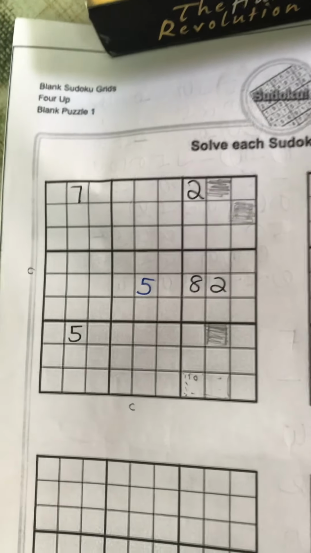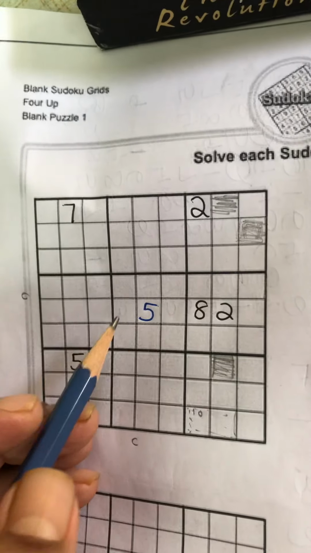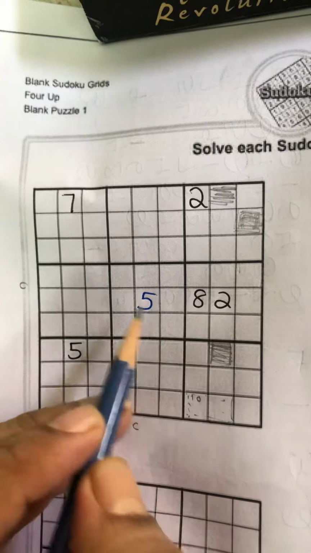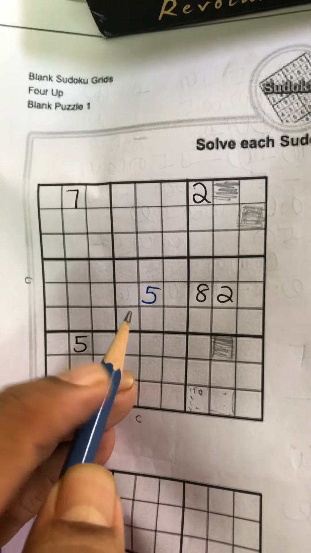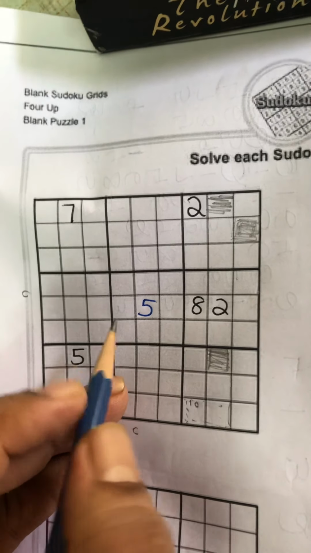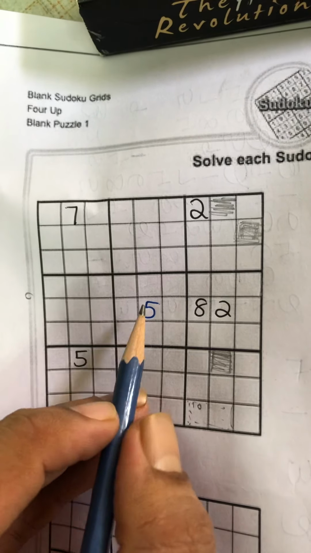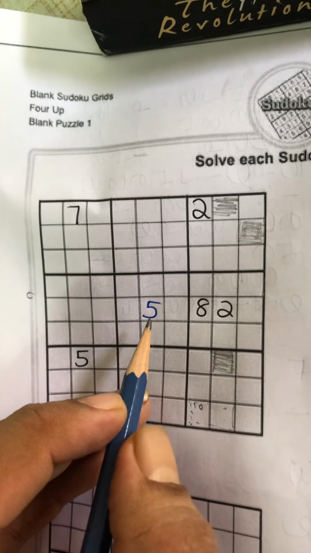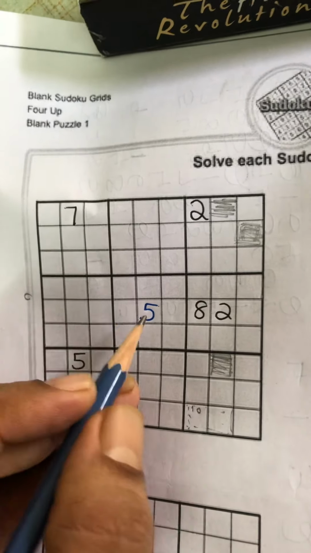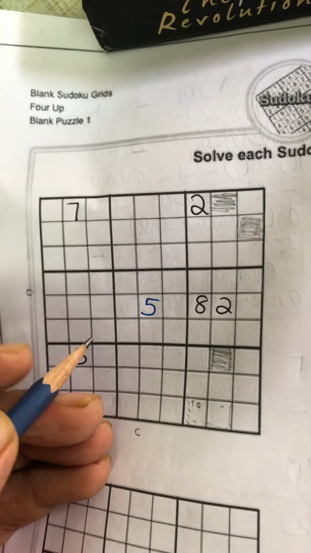Now, if the central box is 5, let's see where we can fix up 2 and 8, because 2 and 8 is 10, and 5, 15. So that could be 2 and 8, then 1 and 9, then 6 and 4 or something like that. What are the variants of totaling to 15?